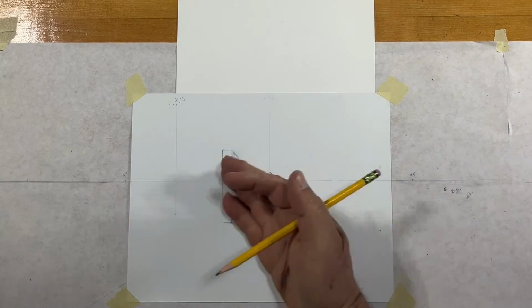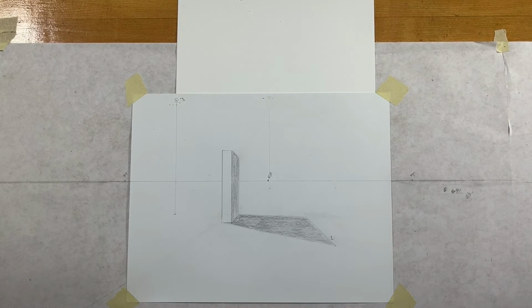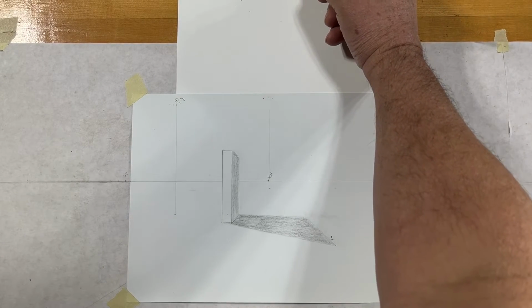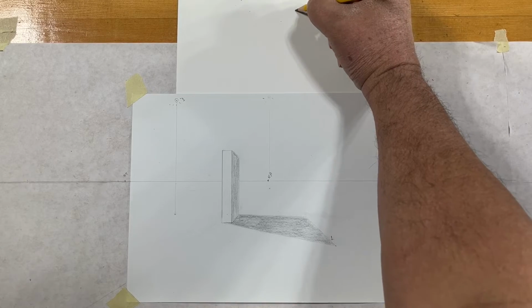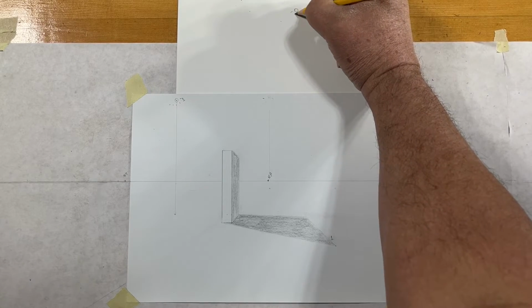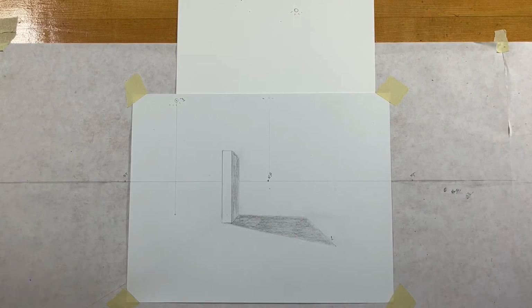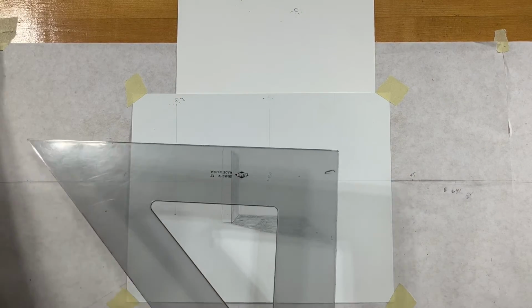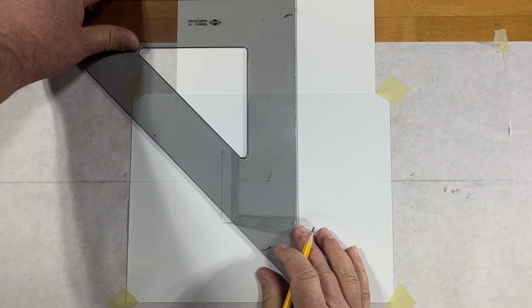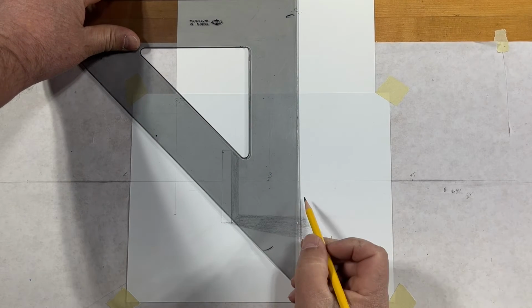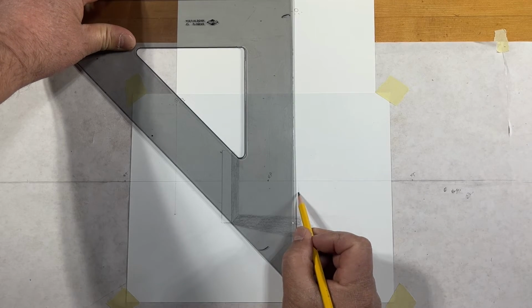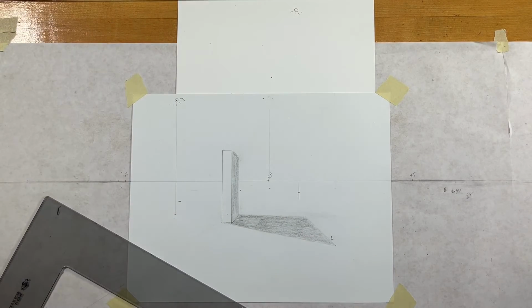All right, so I mentioned a little while ago that sometimes your light source is not going to be anywhere near your picture plane. So for this one, I'm going to put the light source way up here, well above the picture plane, so that you guys can see how everything changes. I still have to bring a line down to the ground plane. So from my light source, let's make a mark right here so you guys can see what's going to happen to these angles.